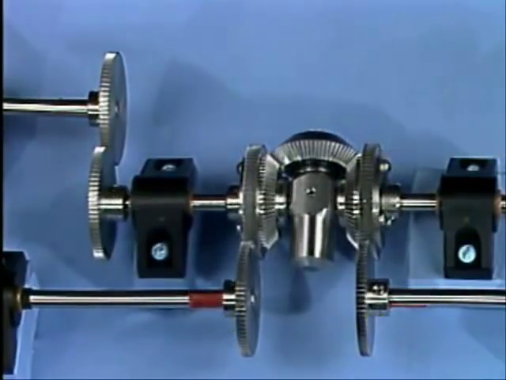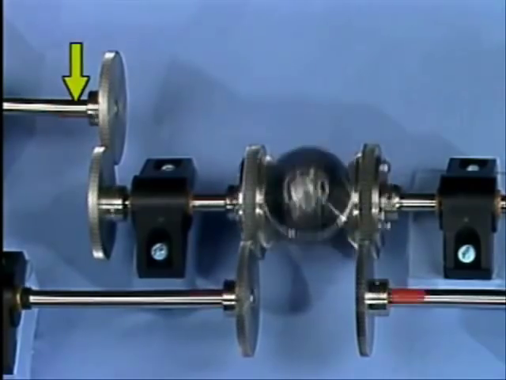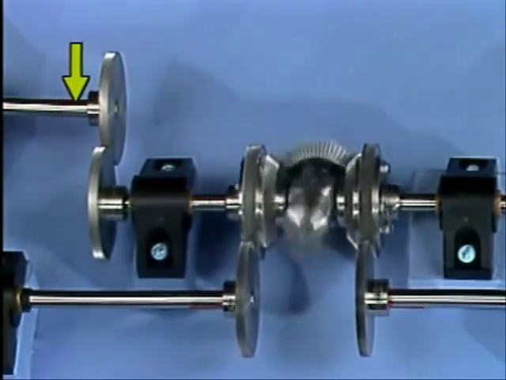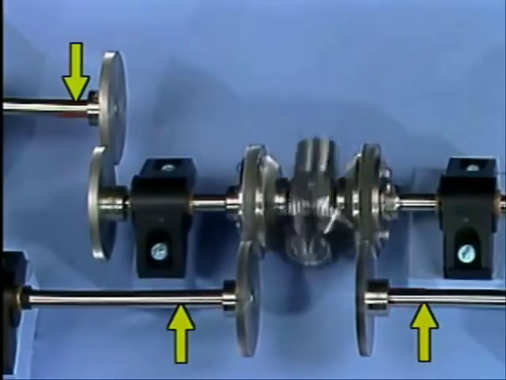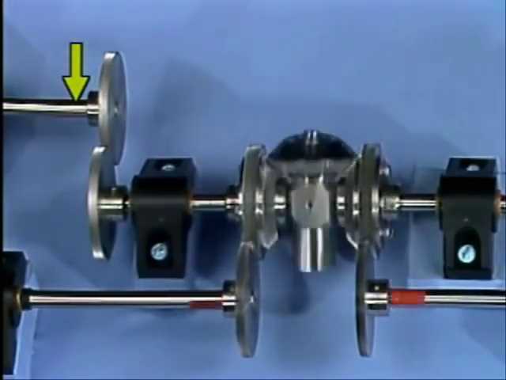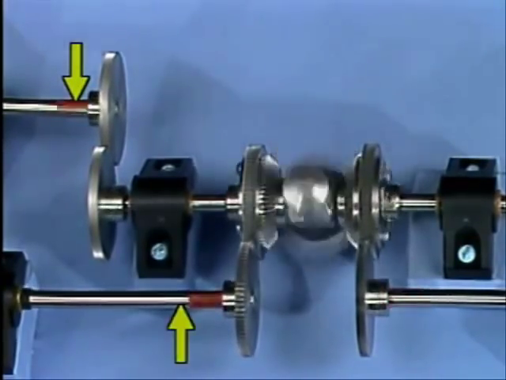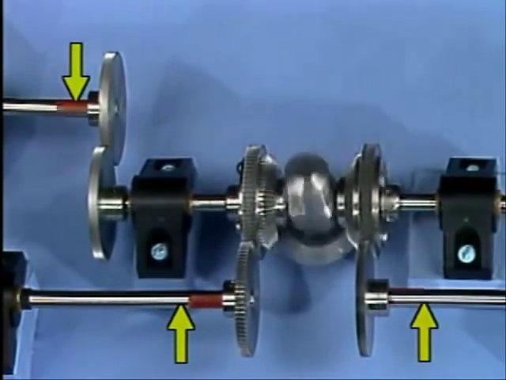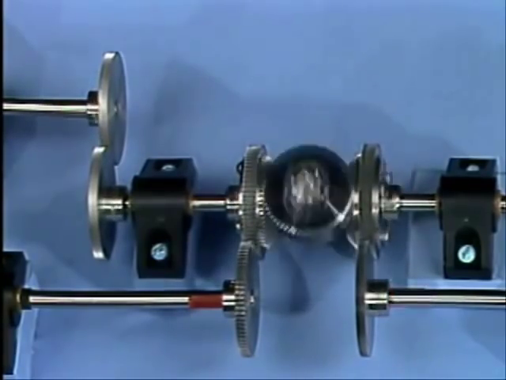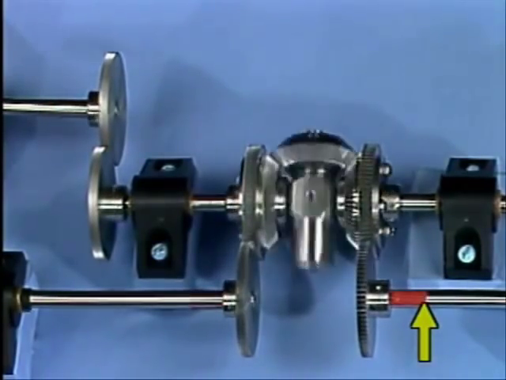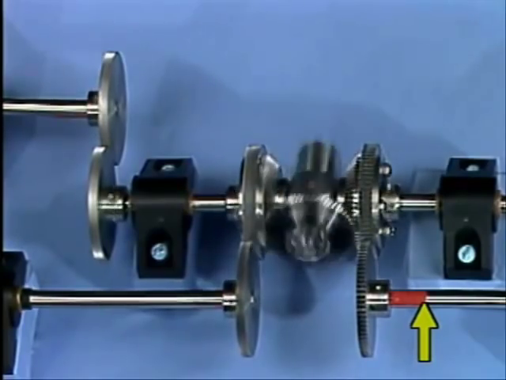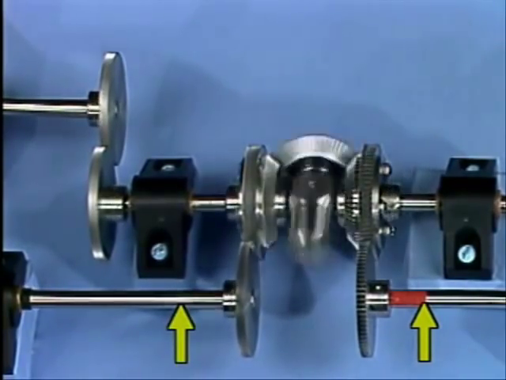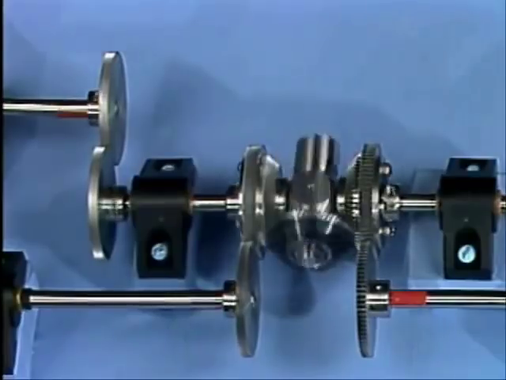Okay, now that we've identified its major parts, let's see how this arrangement works. When this shaft is rotated, the mechanical differential transmits power to these two shafts. If we continue to rotate this shaft and hold this shaft stationary, the differential continues to transmit power to this shaft. The same is true if this shaft is held stationary. As you can see, the differential allows these two shafts to move independently of each other.